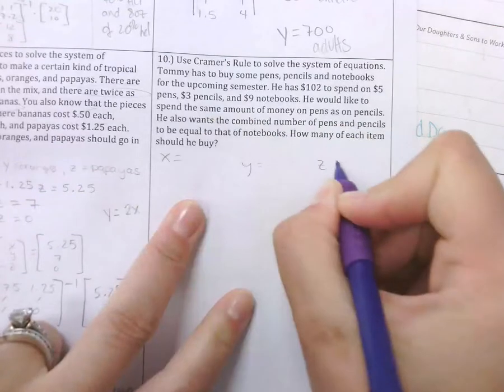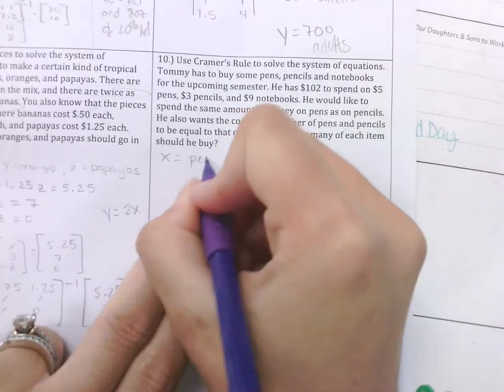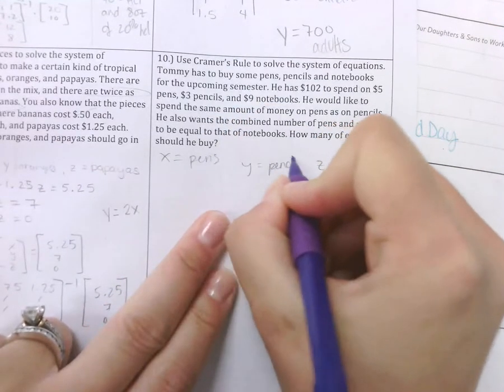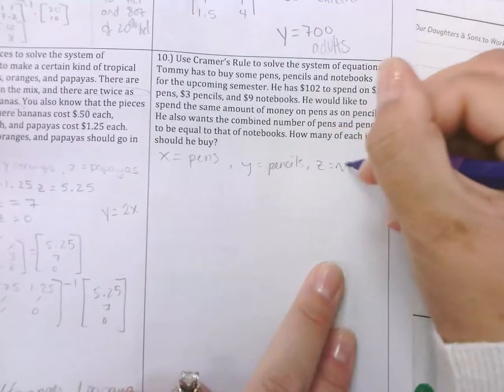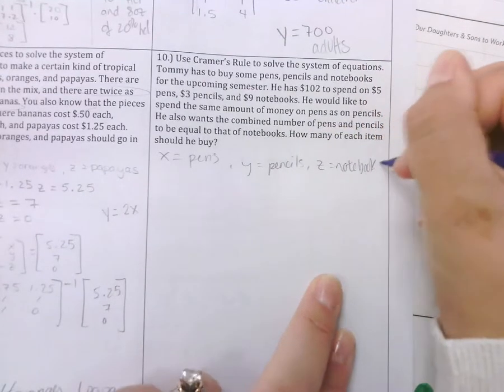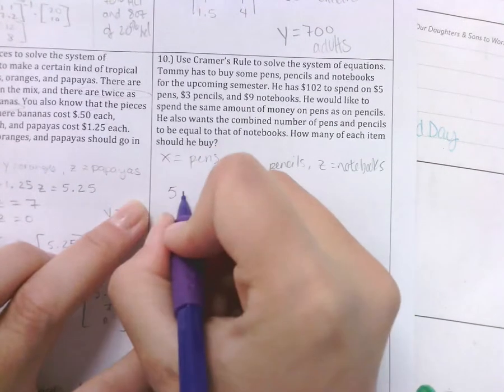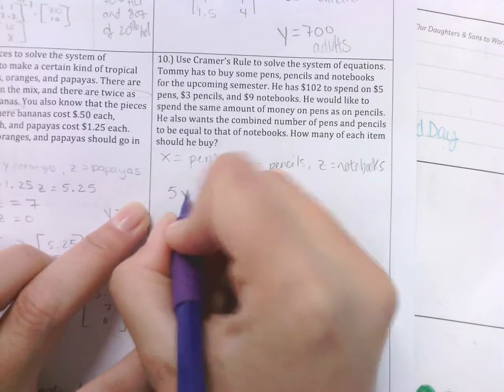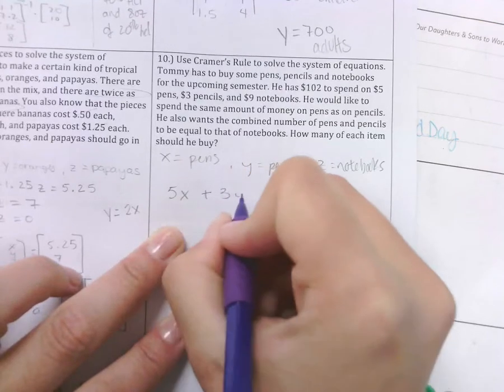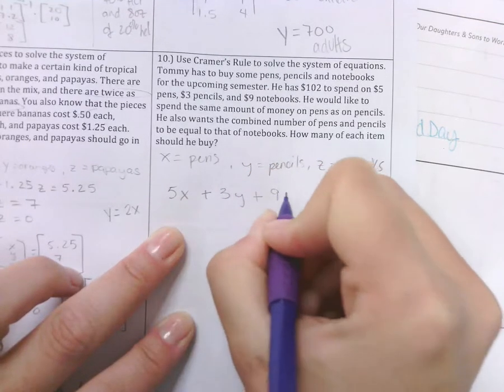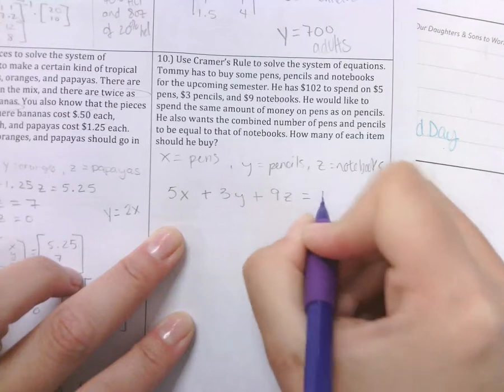What's x going to be? Pens. y is pencils. z is notebooks. You have to stay with the order. There you go. All right, so then you were saying $5 pens plus $3 pencils plus $9 notebooks equals $102.